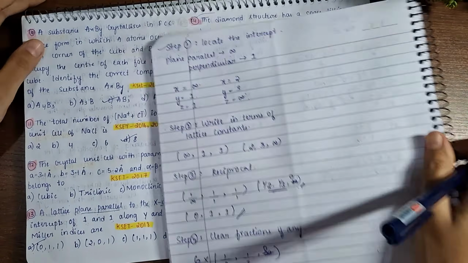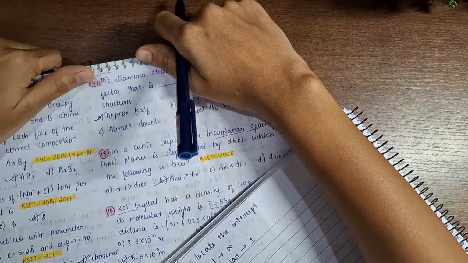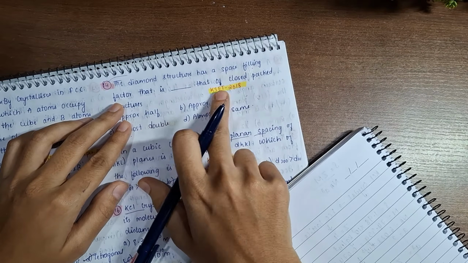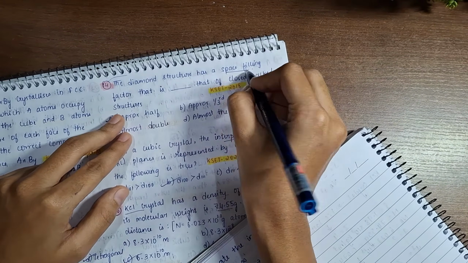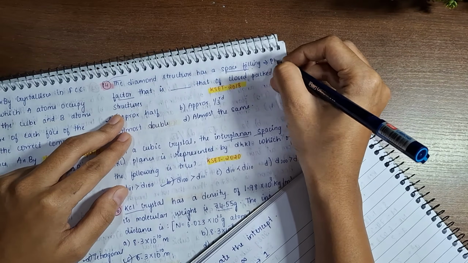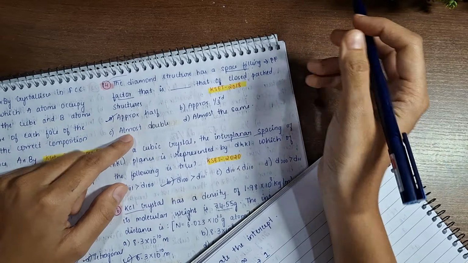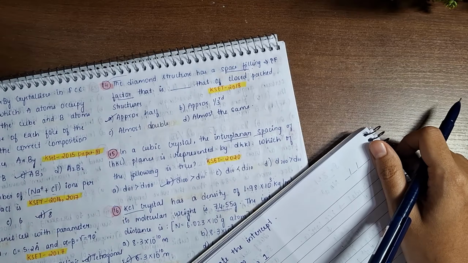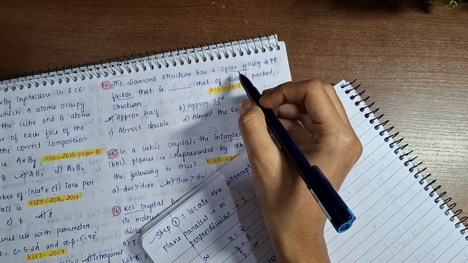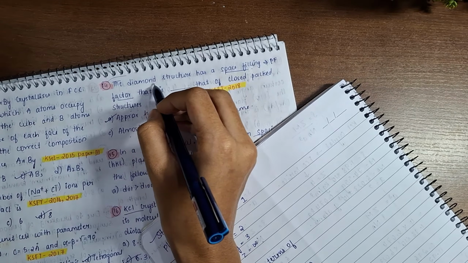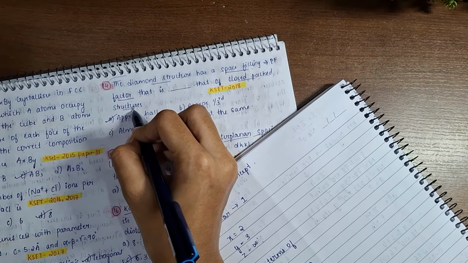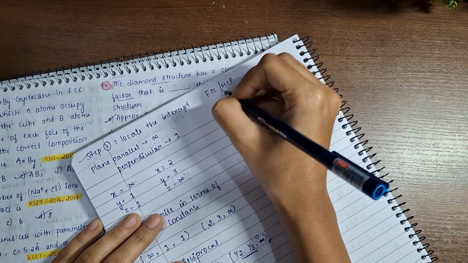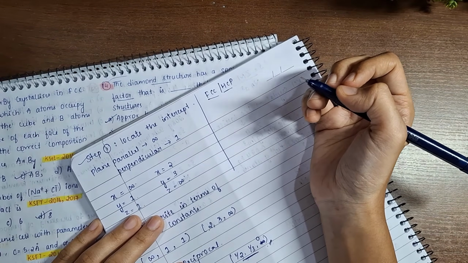Okay, these are 4 steps to calculate Miller indices. Next, the diamond structure has a space filling factor that is dash of the closed pack structure. See, the space filling factor is also known as packing efficiency. In the last video, we saw some values of the packing fraction of simple cubic, BCC and FCC. Here they have asked the relationship between the diamond structure and the closed pack structure. The closed pack structures are nothing but FCC and HCP.